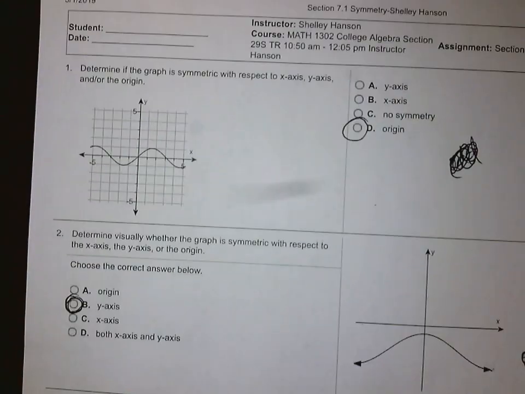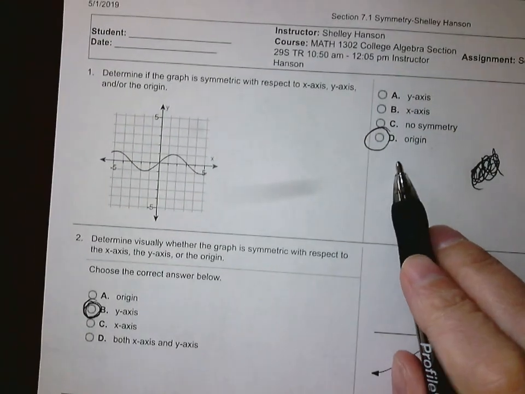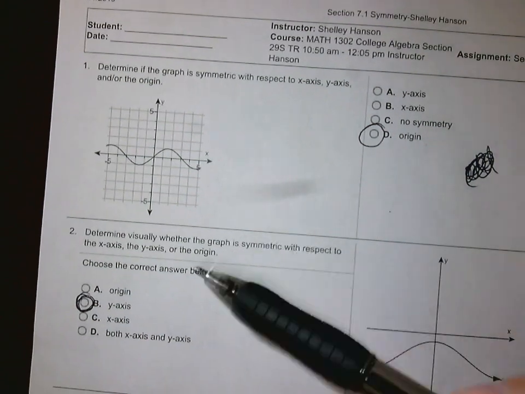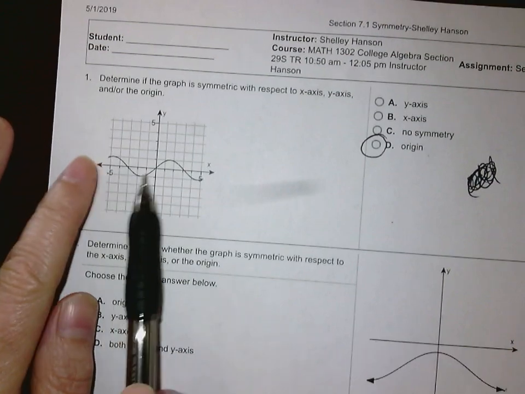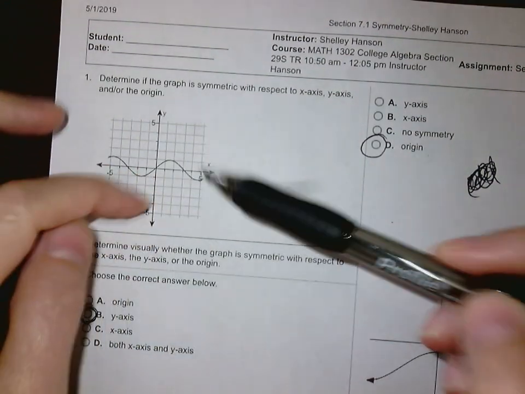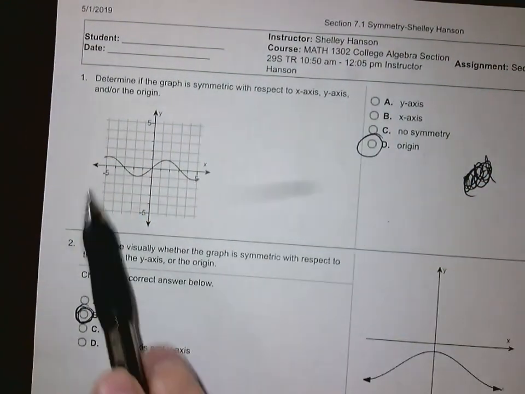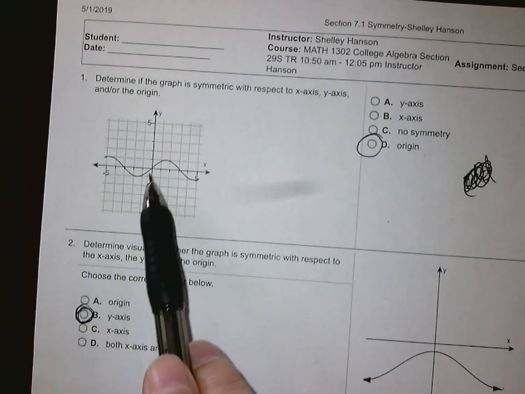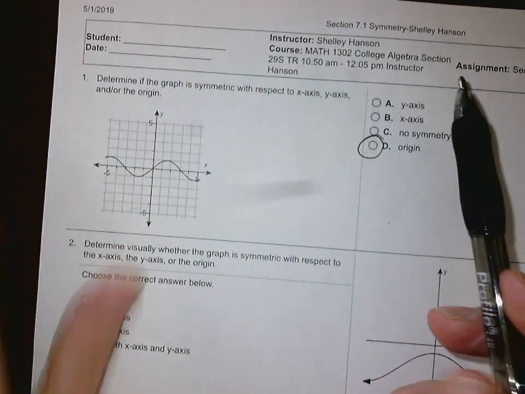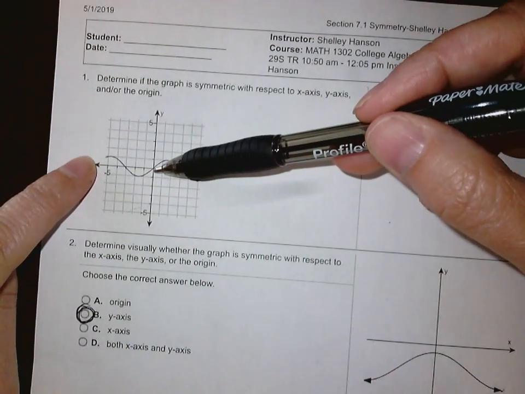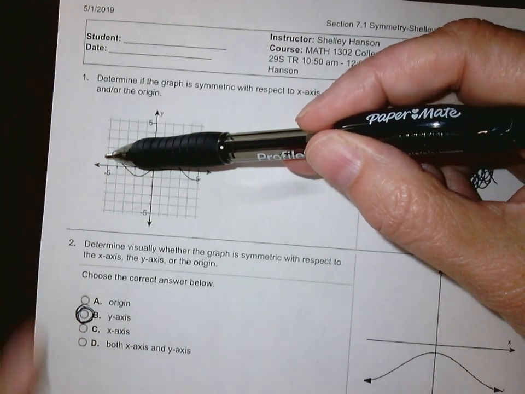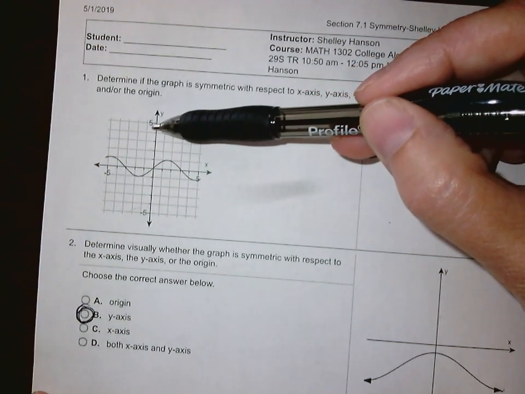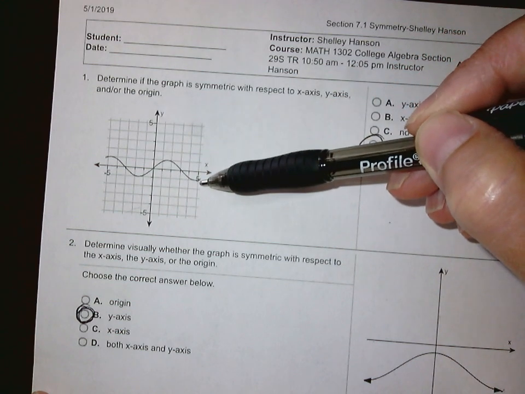Now, back up to number 1. In order to be symmetrical with the origin, you would have to be symmetrical with the x and the y, which means if you folded it on the y and then folded it on the x, then this side of the graph would lie on this side of the graph. Another way to think about it is if you rotated this side of the graph 180 degrees, which means you rotated it to here and then over to here.